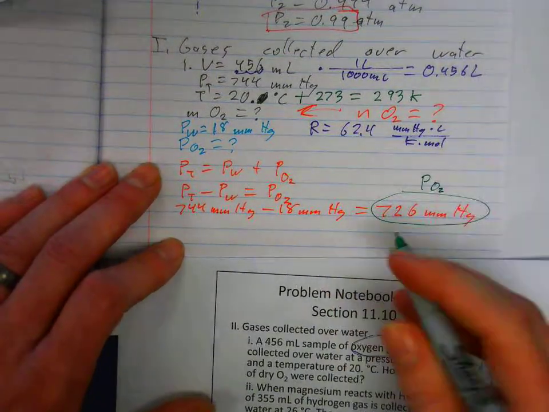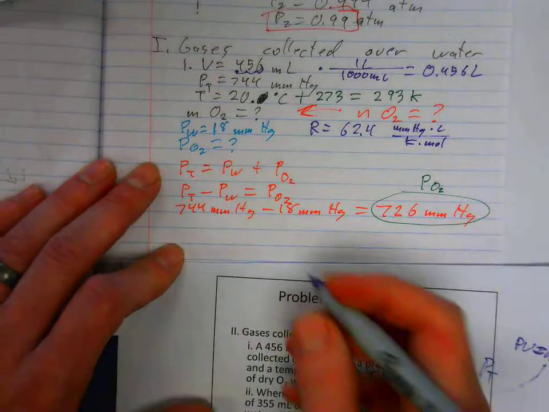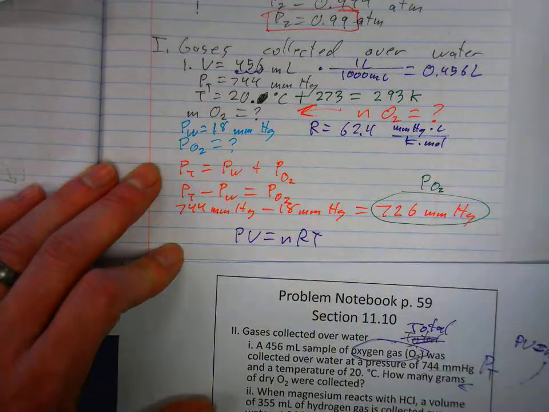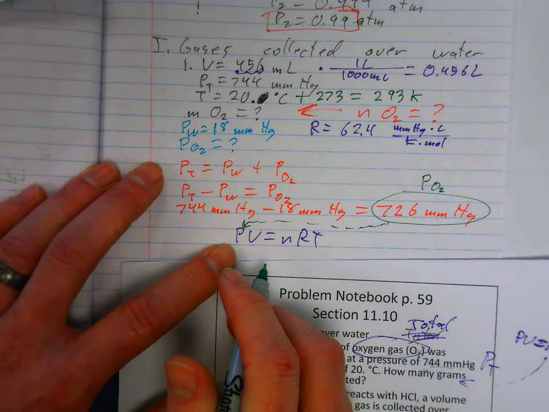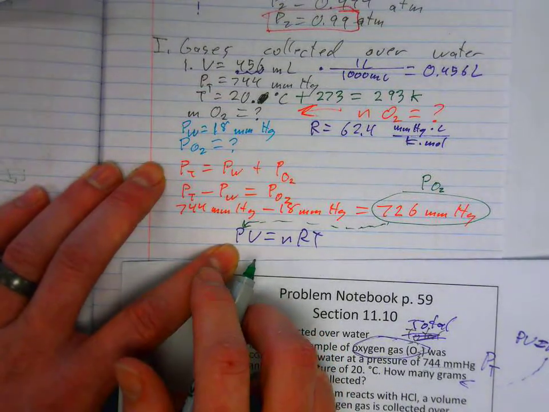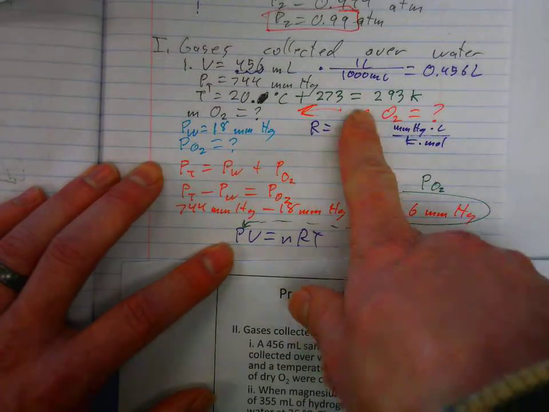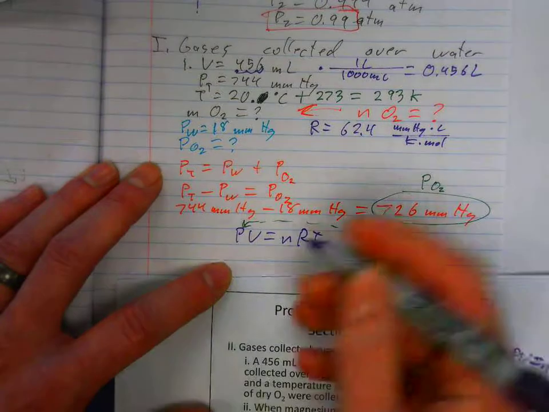The next step is PV equals nRT, where we plug in a more accurate pressure value for the gas. We solve for the number of moles of oxygen. n is PV over RT.